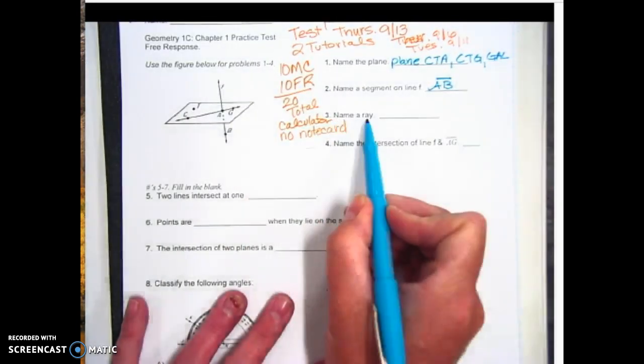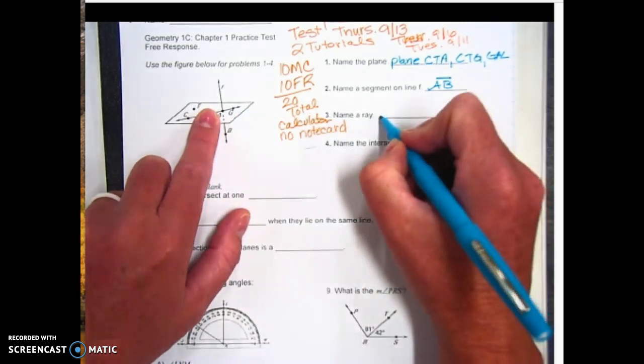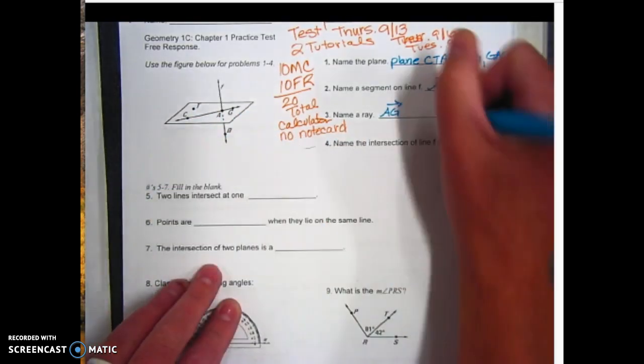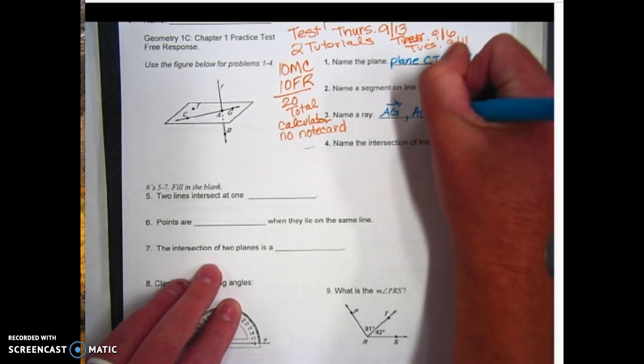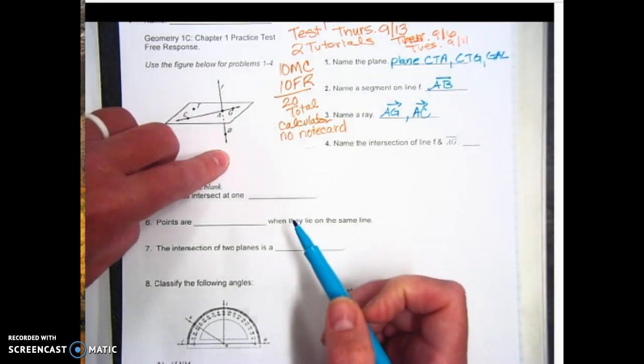Then you're supposed to name a ray. There's a couple rays on here. There's, for instance, ray AG right here. There's also ray AC going the other direction. There's even a ray going this way, so ray AB.